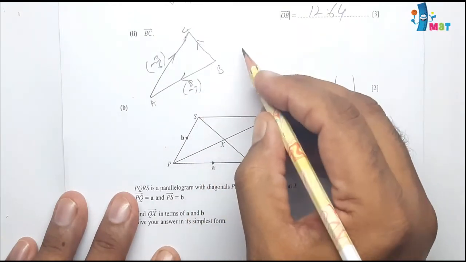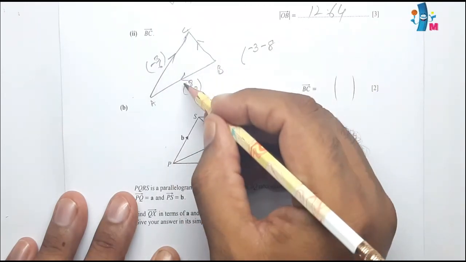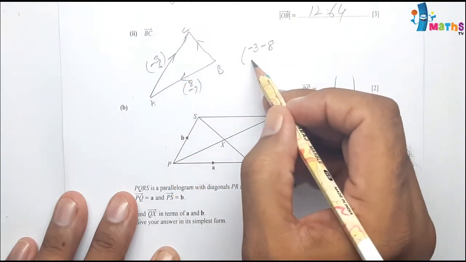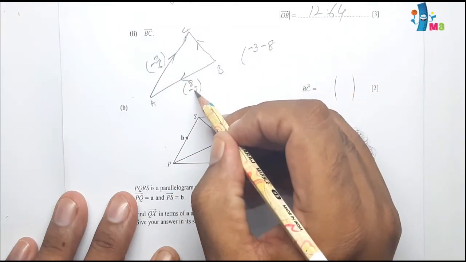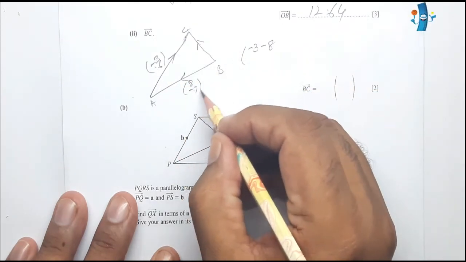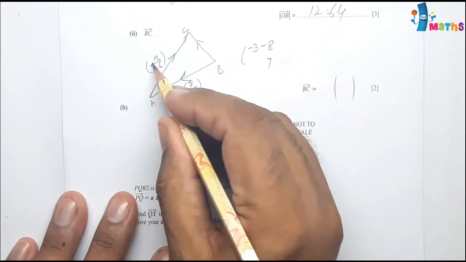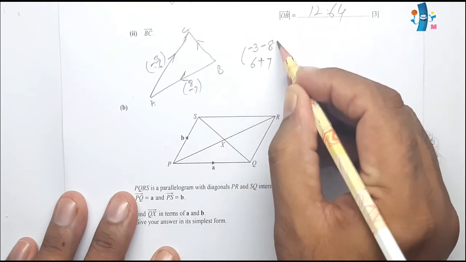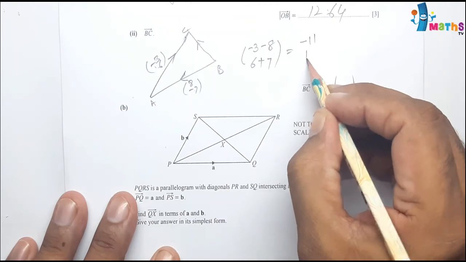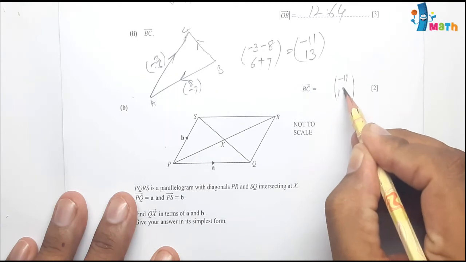So minus 3, minus 8, this minus, because this is with minus, so minus 8 and minus 3, and this will be minus 7 and 6. So this will be minus 7 will change direction, so it will be plus 7, and this one will be 6. So vector will be minus 11 and 13. So we'll write minus 11 and 13.